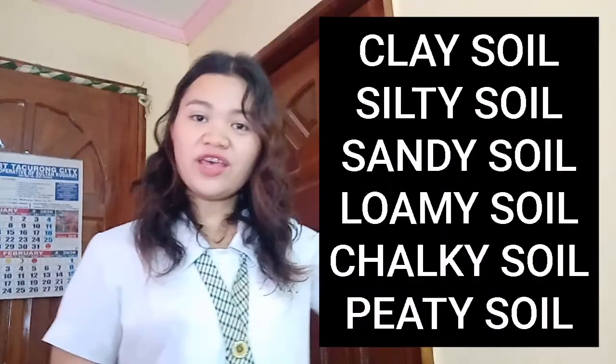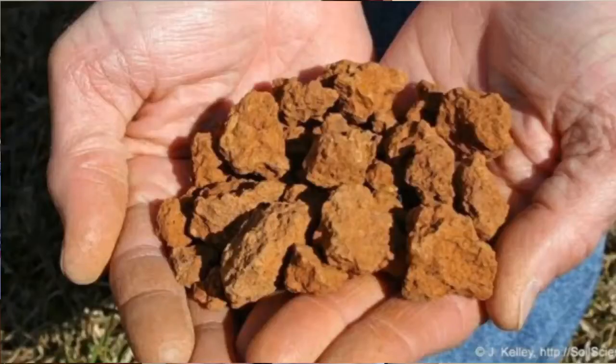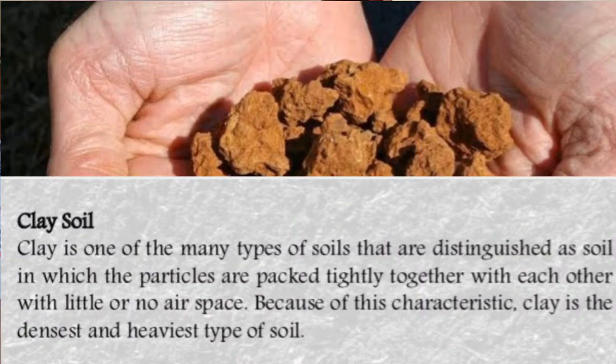These are the types of soil. The first soil is clay soil. Clay is one of the many types of soil, distinguished as soil in which the particles are packed tightly together with little or no air space. Because of this characteristic, clay is the densest and heaviest type of soil.